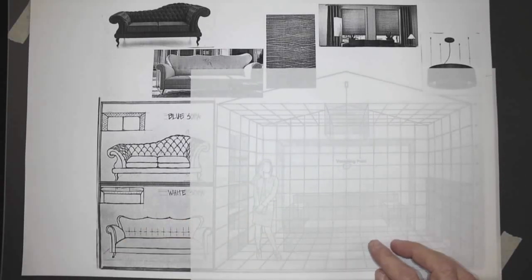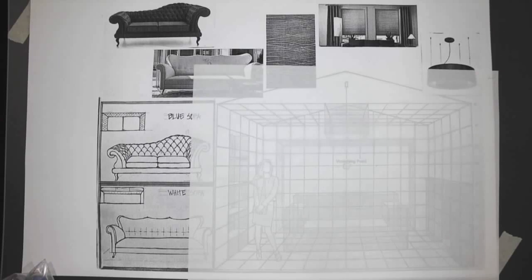And the place you're going to start is with that sofa, because that's the feature of the room, isn't it? It's what we're all going to see first. When you do it, you're going to do it in pencil, but I don't think you'd be able to see that if I did it. So I'm going to use a marker here and outline it in marker.